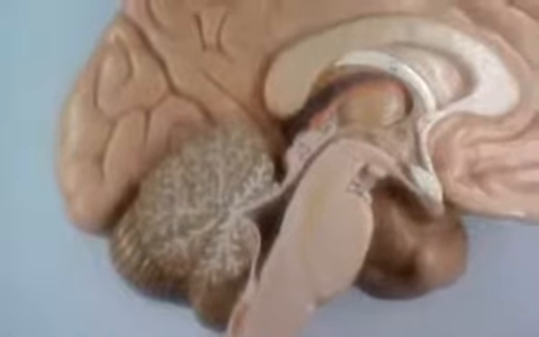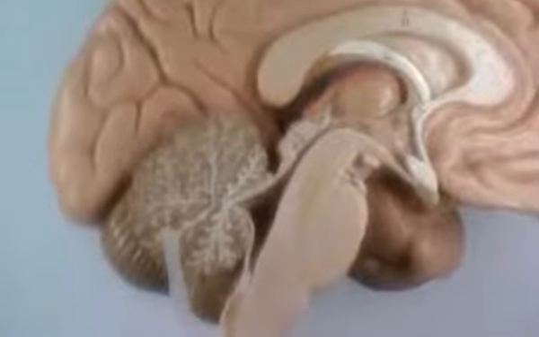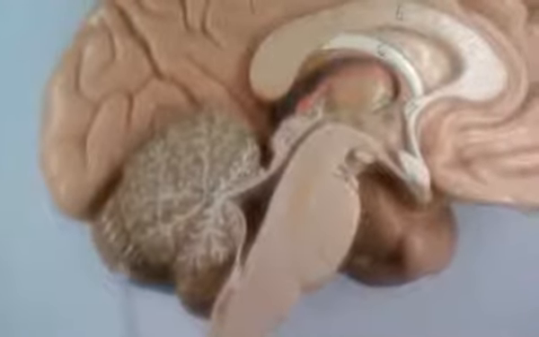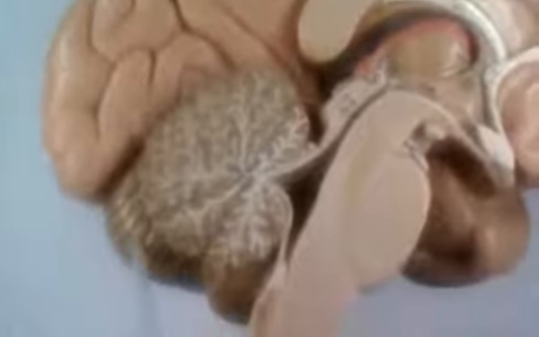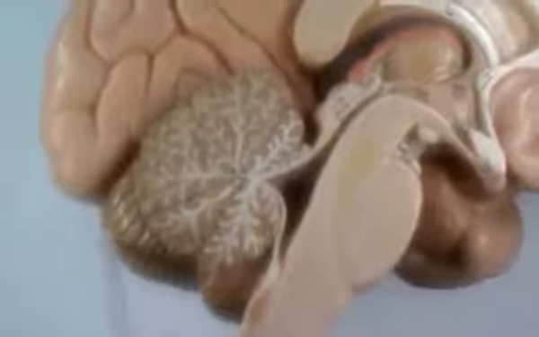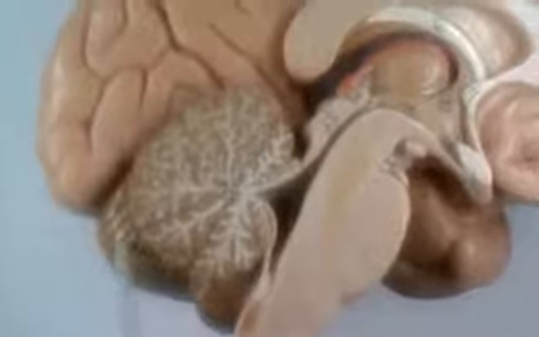Also, a couple of other things I just remembered. These little grooves that you see here in the surface of your cerebellum, these are known as the vermis.